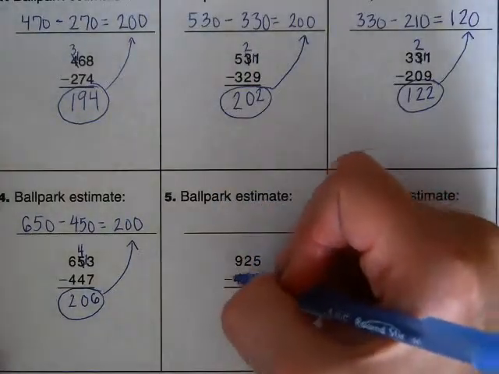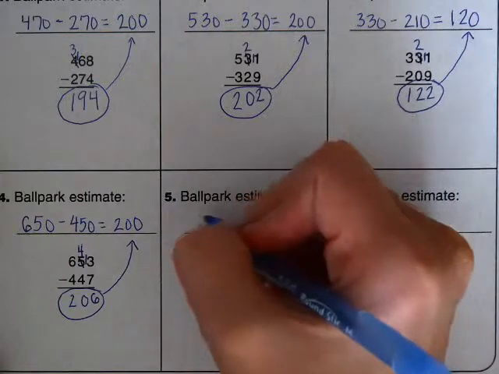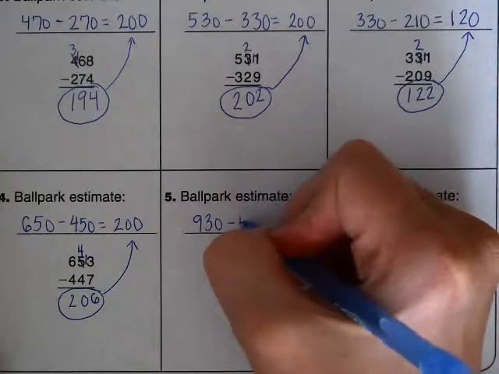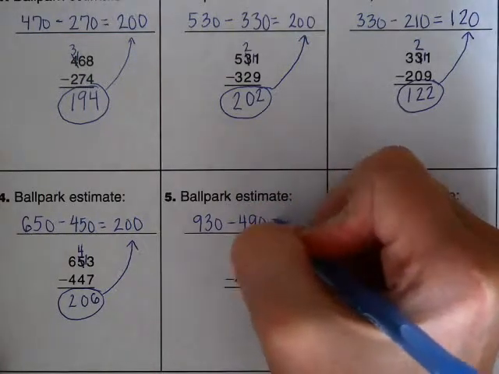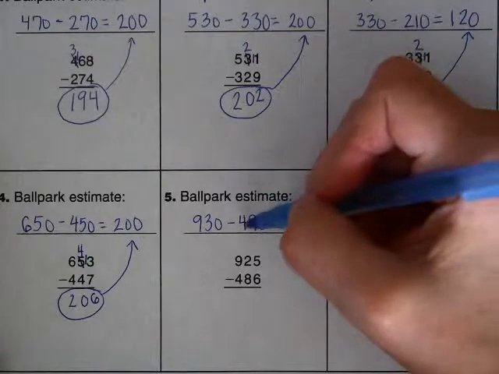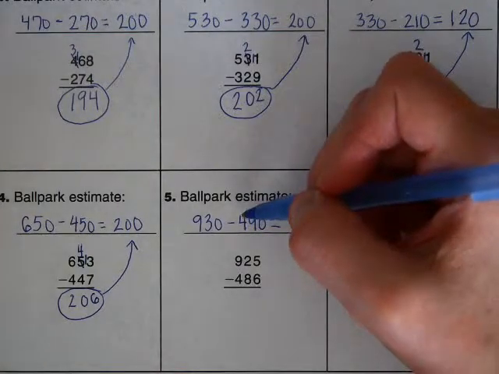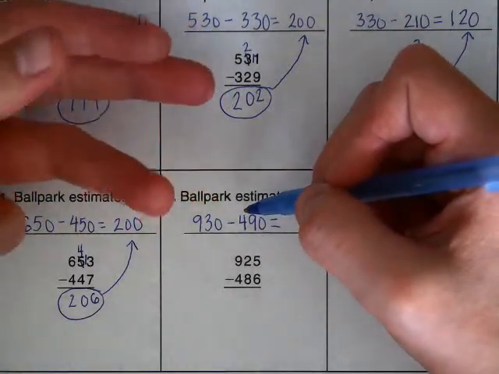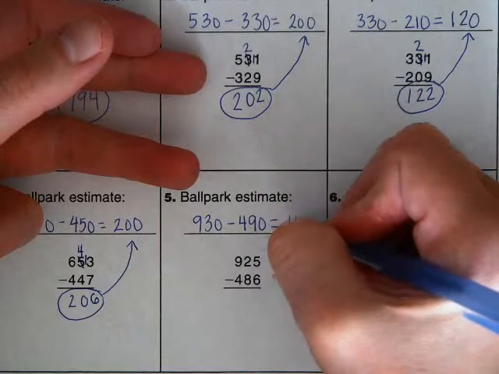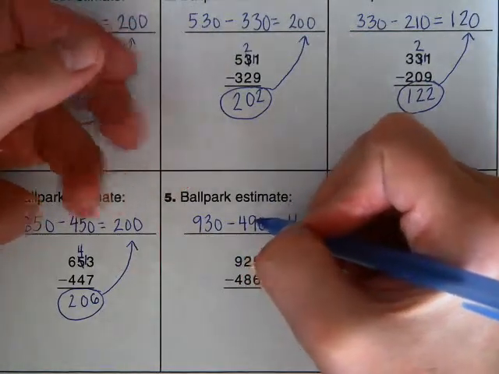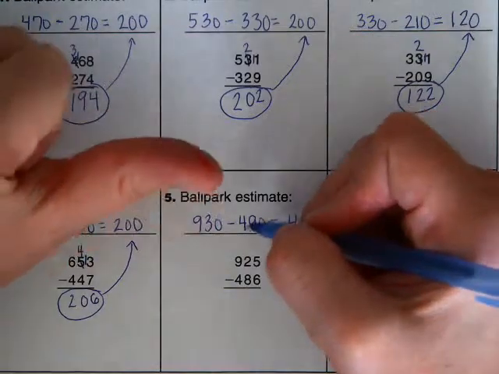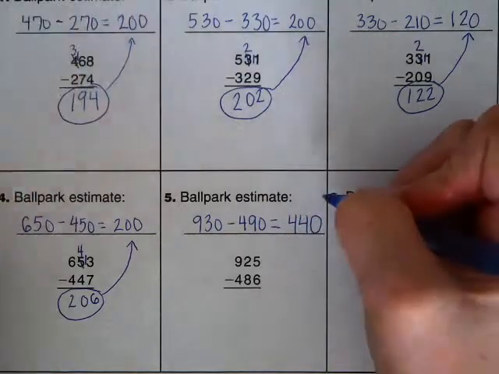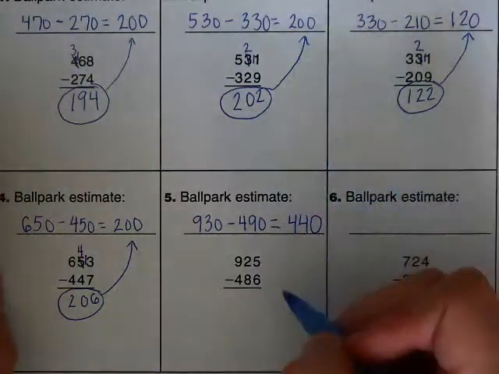Next, 925 minus 486. 925, we're going to round up to 930. Minus 486, we're going to round to 490. Okay, and that's going to equal, let's see, 490, we'll count up by hundreds. 590, 690, 790, 890, okay, and 890, we can't go any further than that, so that's 400, and then we have 90, and we'll count up by tens. 900, then 910, 20, 30, so 440. Okay, 440 should be the answer for that estimate.